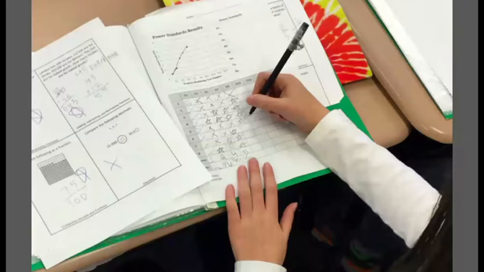Here is a photo of a student filling in their student graph. You'll notice 1, 2, 3, 4, 5 tests in, and it looks to me like this child is really getting Power Standard 4. Smiley, smiley, smiley, smiley. That's great to see. And his growth, amazing.